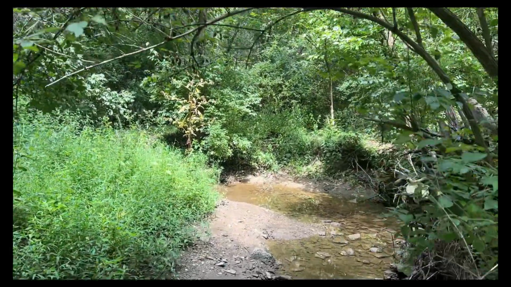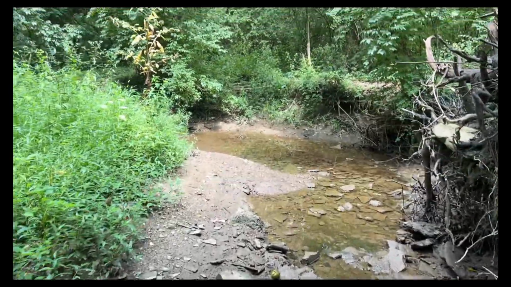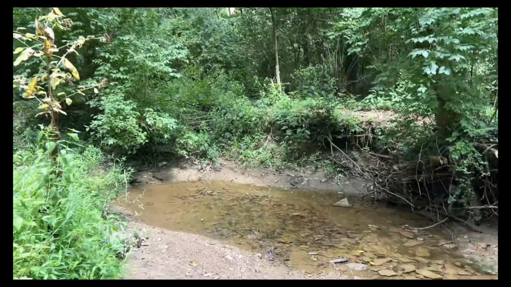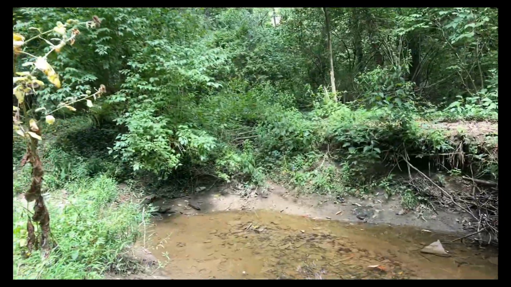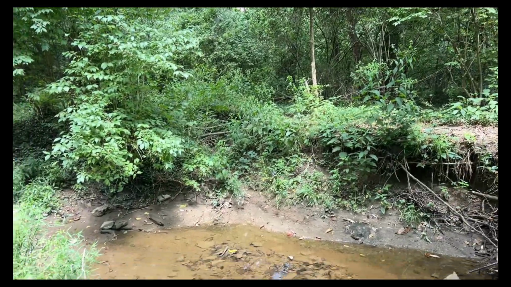Today we are in this little stream that is a part of the watershed to the Little Miami. This is in Loveland, Ohio, and we're going to be looking at three types of disturbance today. The first one being flooding.